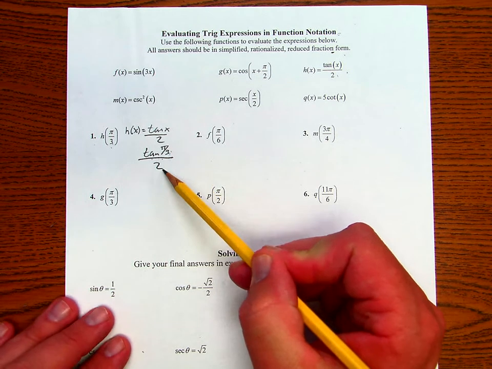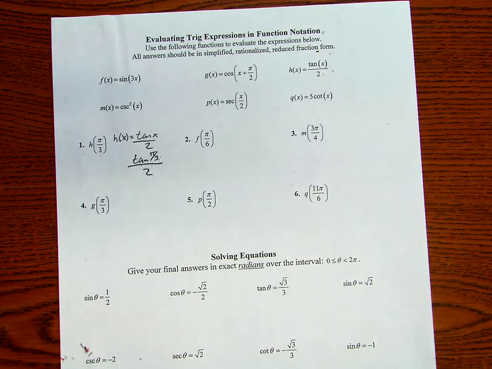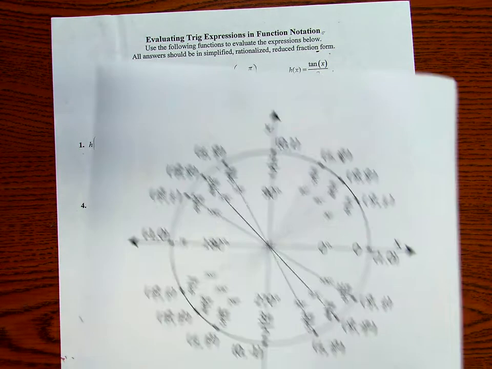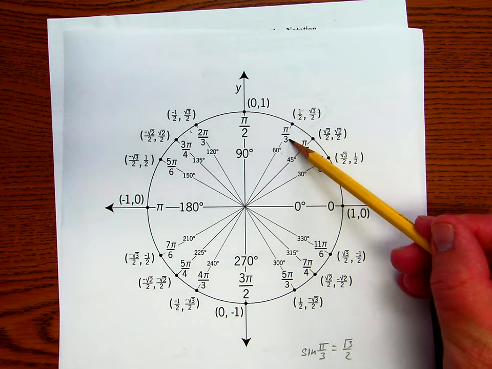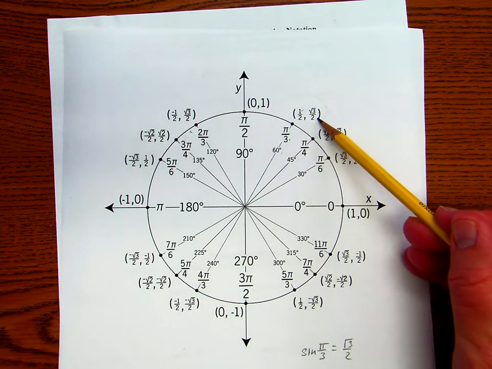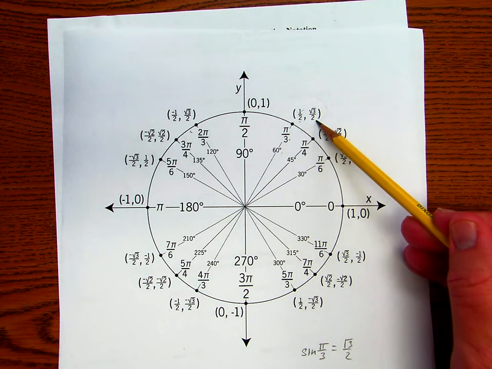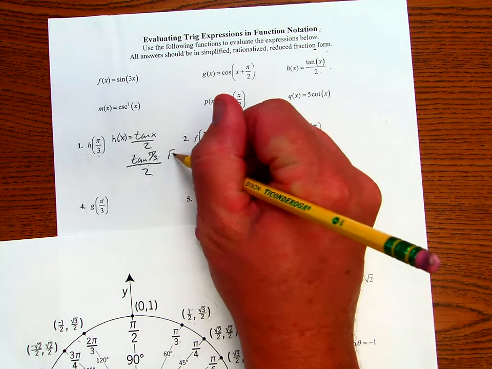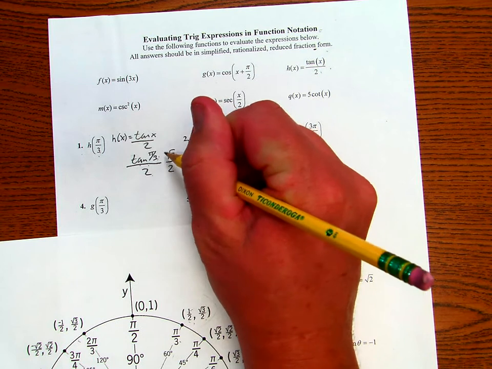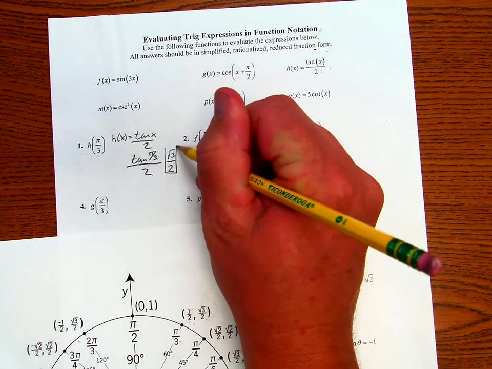Then we're going to take that answer and divide it by 2. So we go to the unit circle. We find pi over 3. Tangent is sine divided by cosine, the y-coordinate over the x-coordinate. That simplifies down to root 3, and that gets divided by 2, and that's your final answer.